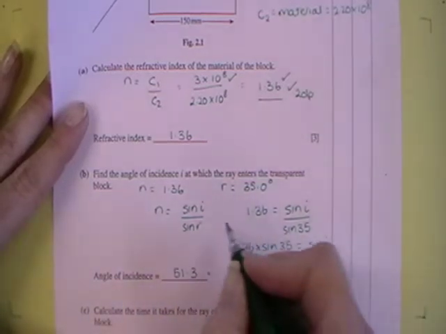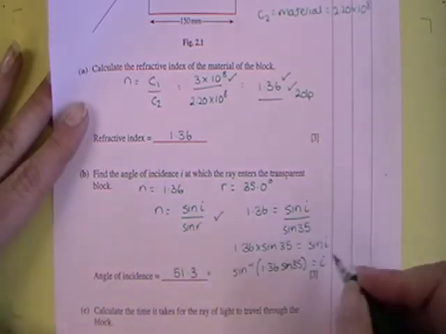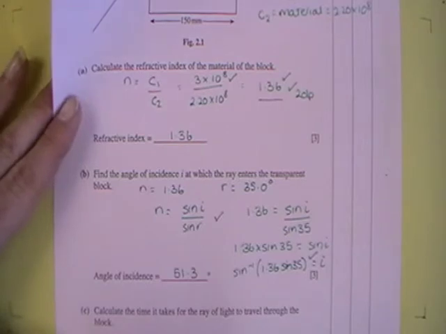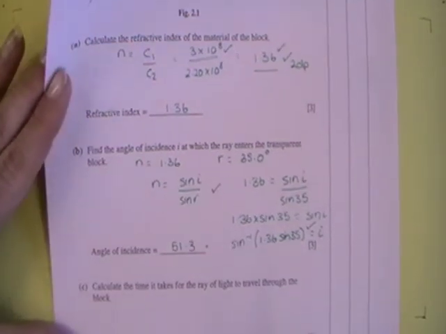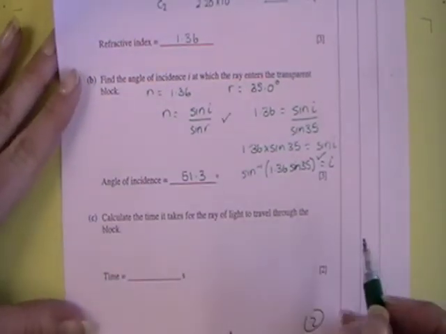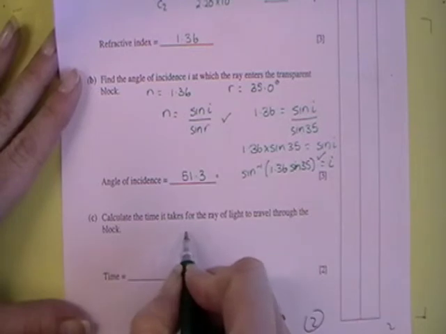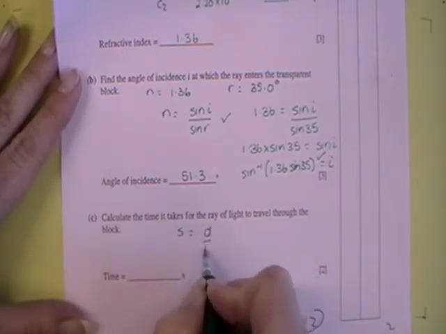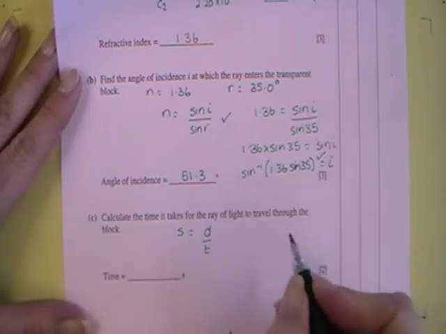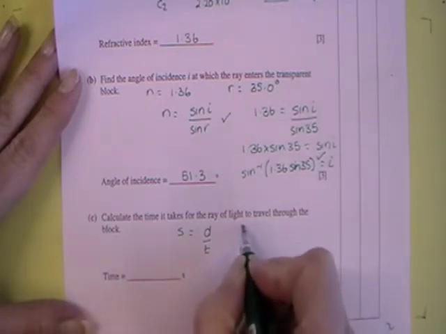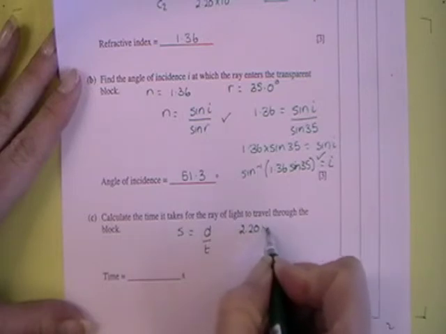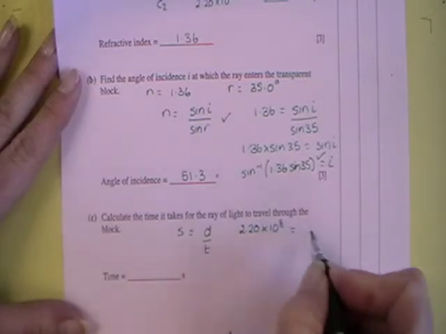Okay, you would have a mark for your equation, a mark for rearranging successfully, and then a mark for your final answer. Now it asks us to calculate the time it takes for the ray of light to travel through the block. Well, we know an equation which links speed and distance and time. Speed is distance over time. The speed of it through the block, the question gives us, 2.20 × 10^8.